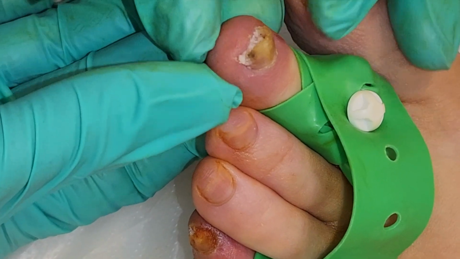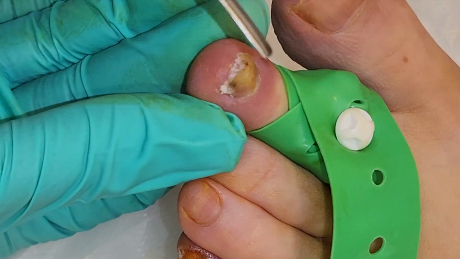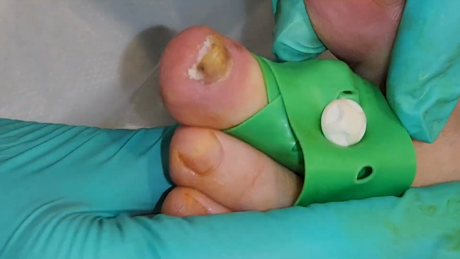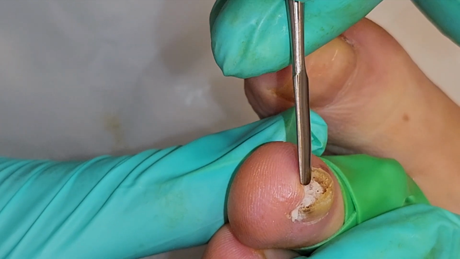It's Marion, and we have a wonderful patient here that has a bit of fungal infection and a lot of lifting of the nails. So we're just gonna look at that lifting there. Can you see? It's not really attached.